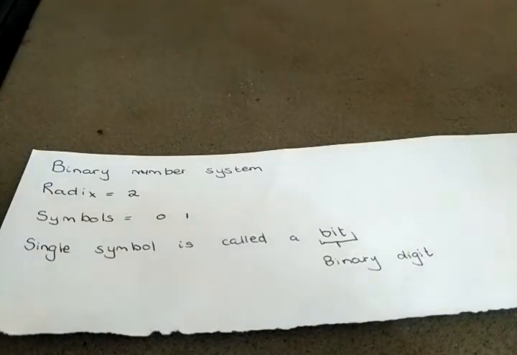This means it only has two symbols that can be used to describe any quantity. These symbols are 0 and 1. A single symbol is called the bit, which is short for binary digit.